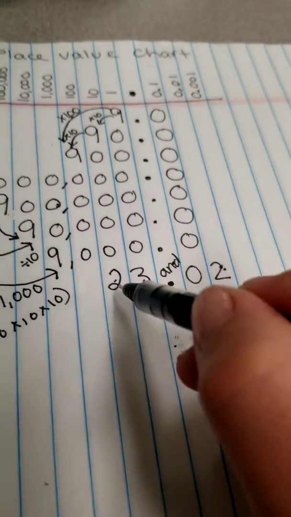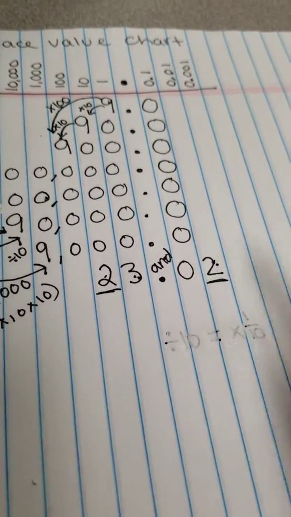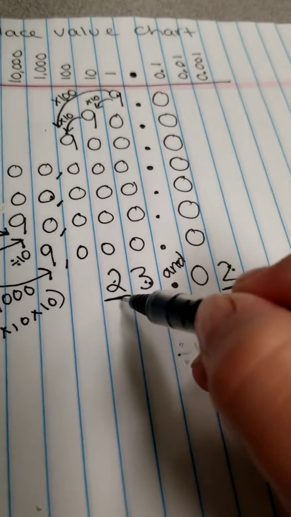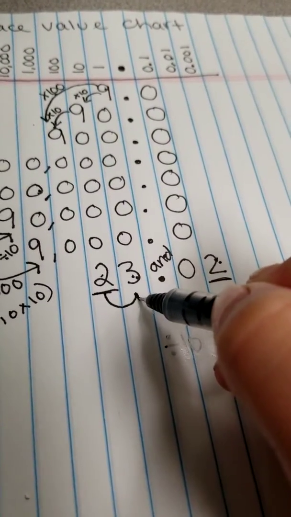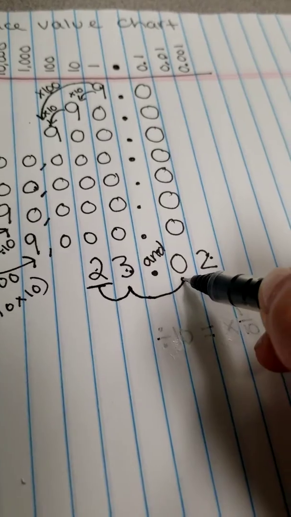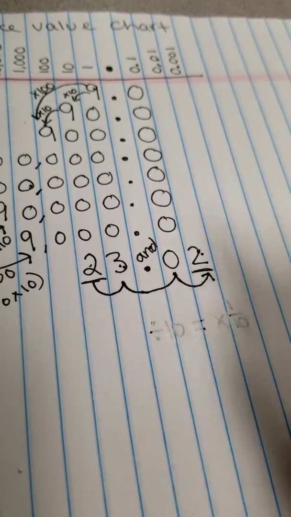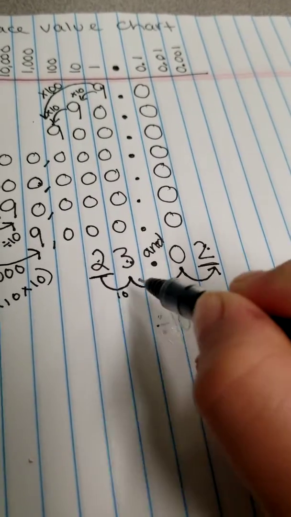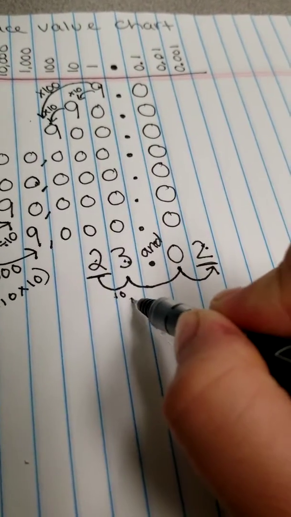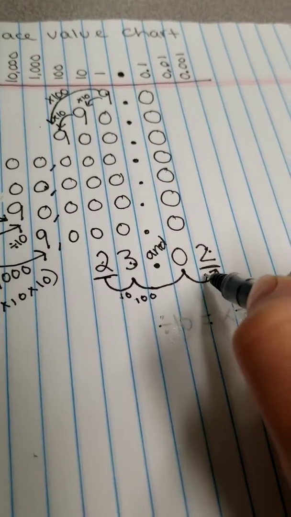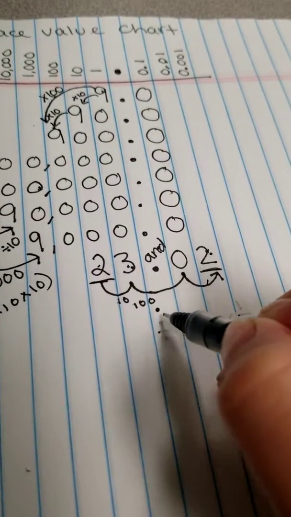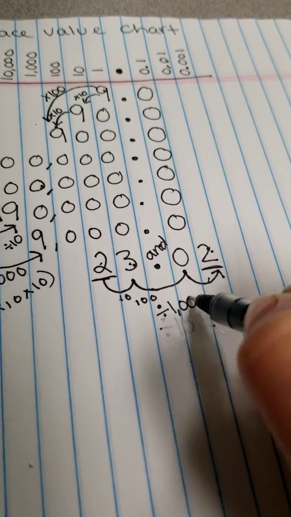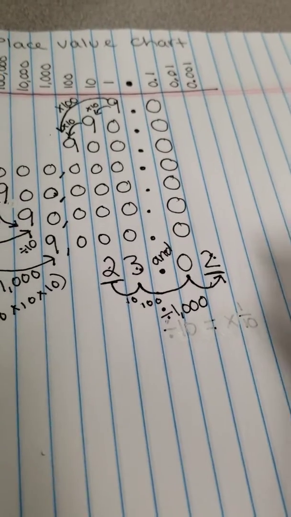And I'm comparing these twos. Let's see how many place values apart it is. 1, 2, 3. So if I'm going backwards, this would be 10. 2 of them is 100. So 3 place values backward is going to be 1,000 times smaller or divided by 1,000.